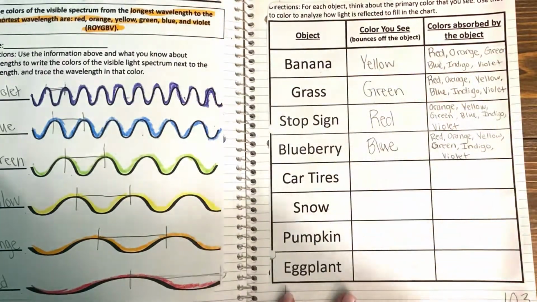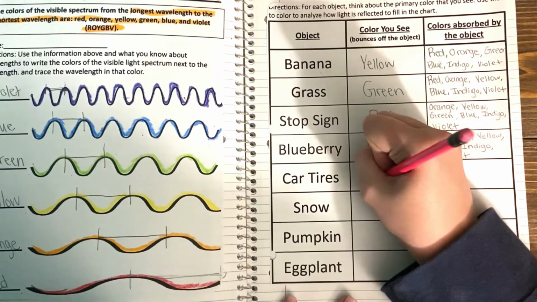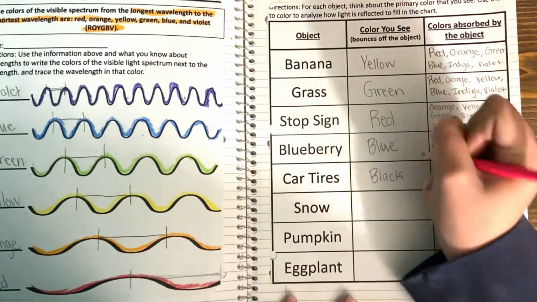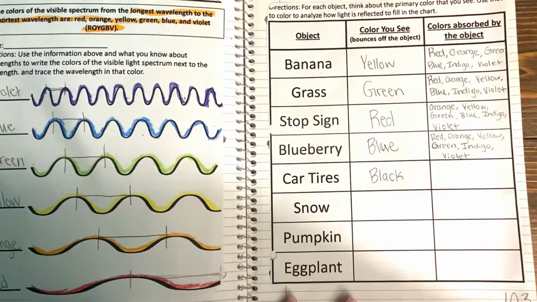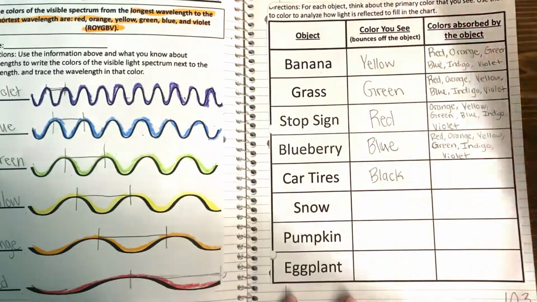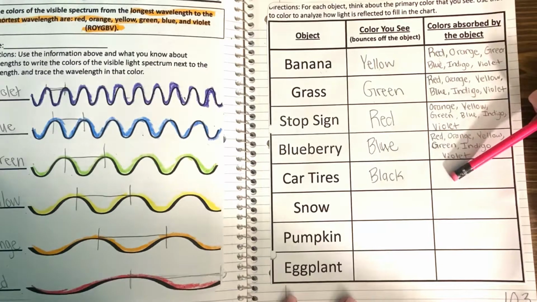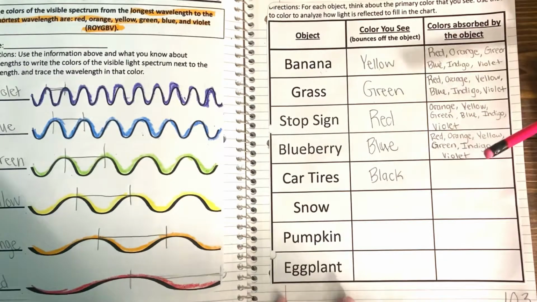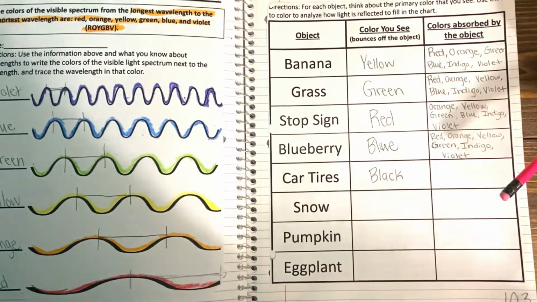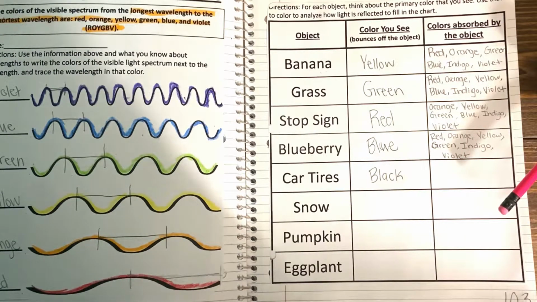Car tires. What color are car tires? If you think about it, car tires are black. Well, black is not a color in the rainbow. So what do you think? I told you yesterday, think about when you go outside in summer heat and you're wearing a black hoodie, black pants, black hat, and maybe black shoes, and you get super hot.